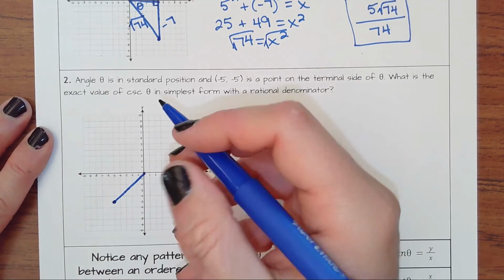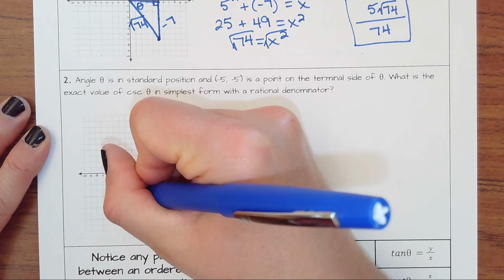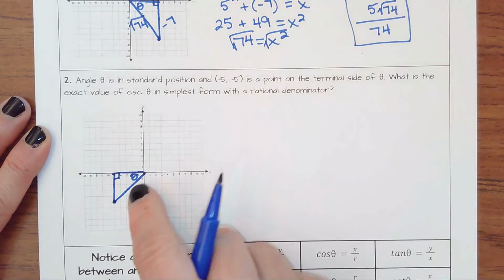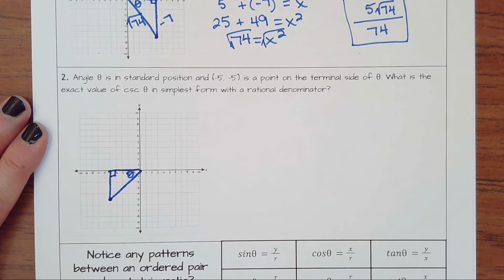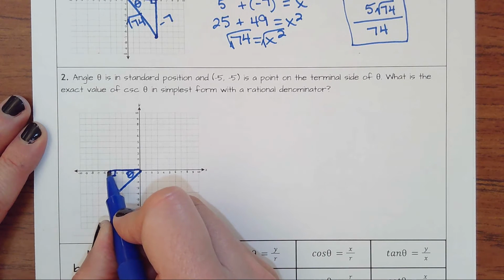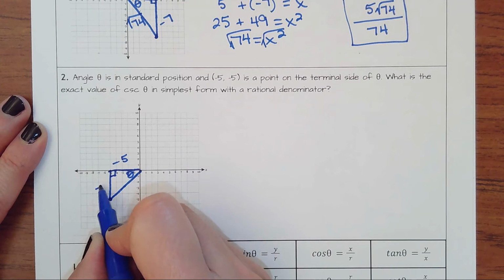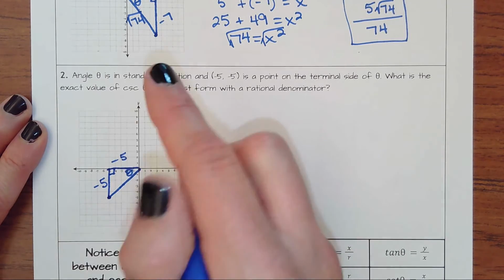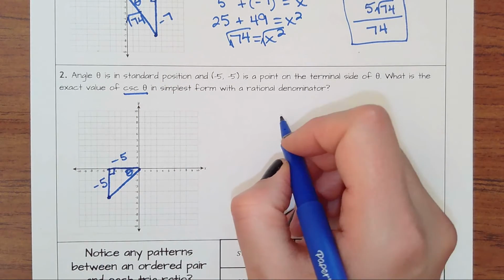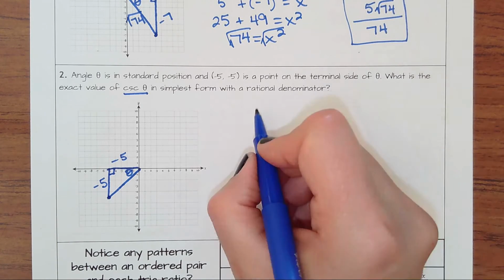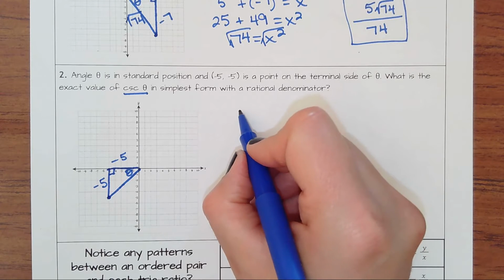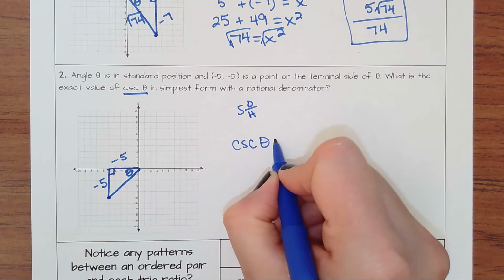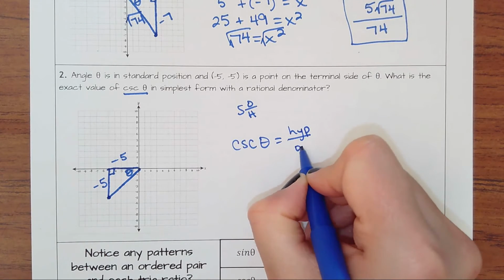What we need to do is make this a right triangle with the x-axis. So I'm going to drop down and make a 90 here. Here is my triangle with theta right here, formed with my ray and the x-axis. And so let's label. This went back 5, so this would be a distance of -5, and this went down 5. So the only part I don't have is the hypotenuse, and they're wanting me to find cosecant. Cosecant is the reciprocal of sine. So instead of sine being opposite over hypotenuse, cosecant of an angle will be the hypotenuse over the opposite.